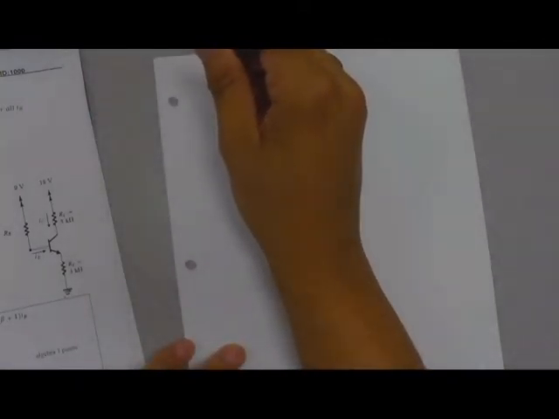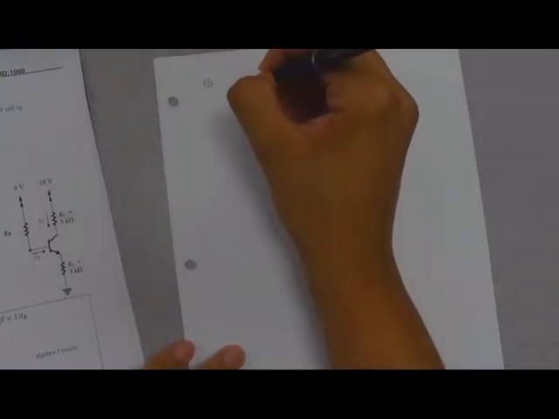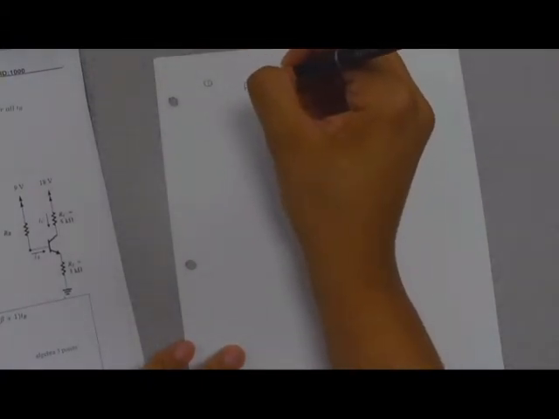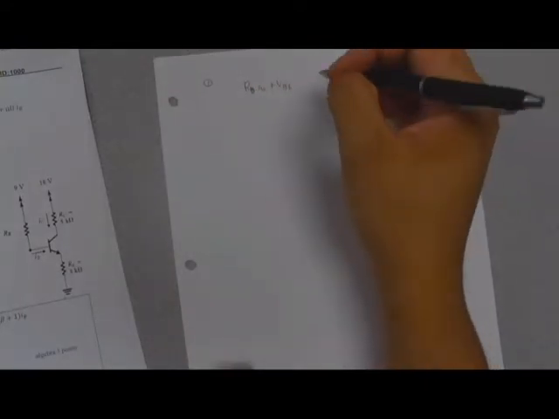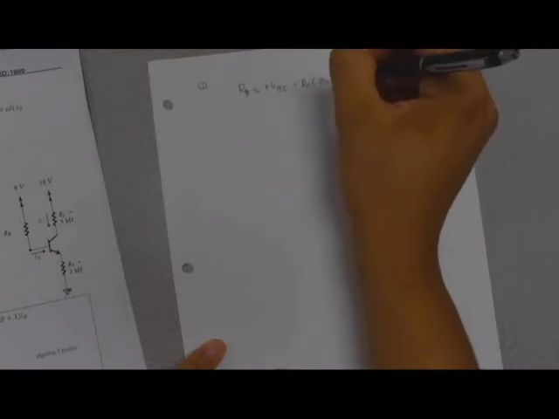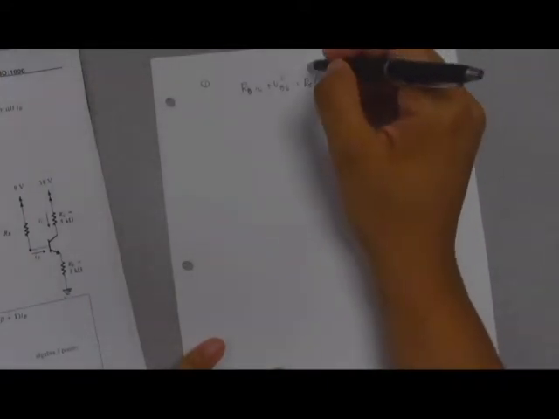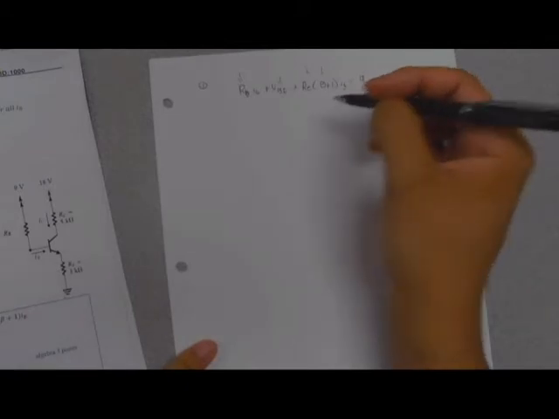So, working with equation 1, we can restate it as RB, IB, plus VBE, plus RE, beta plus 1, IB is equal to 9 volts. So, since we're given VBE, we're given RE, we're given RB, and we're given beta, we can solve this equation for IB. So let's go ahead and do that.